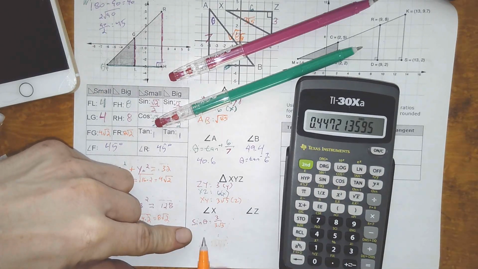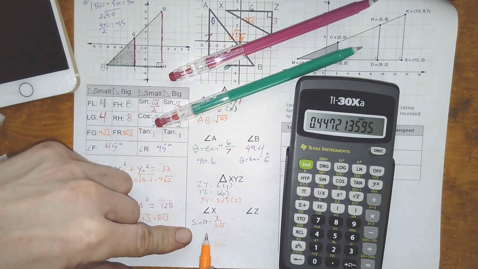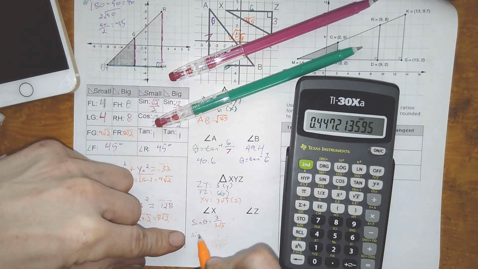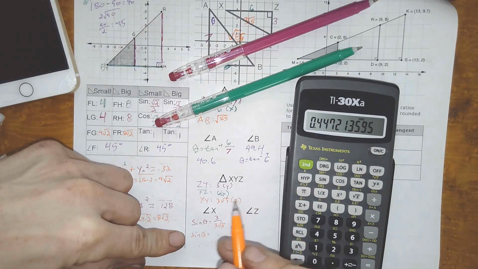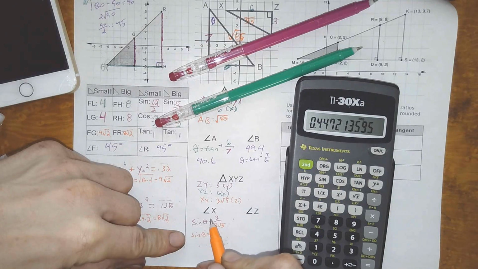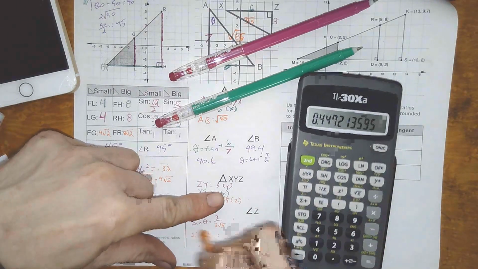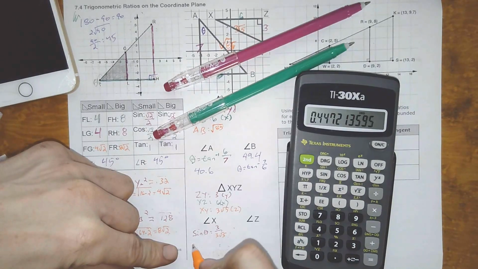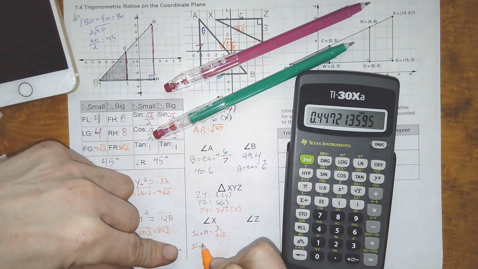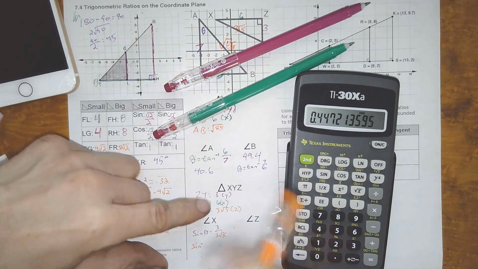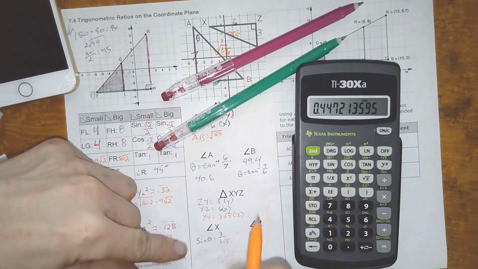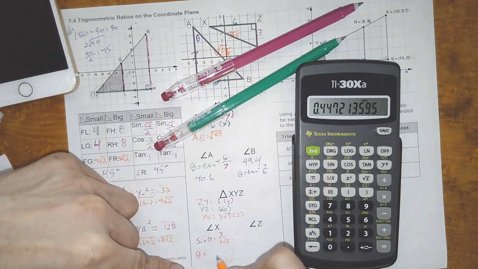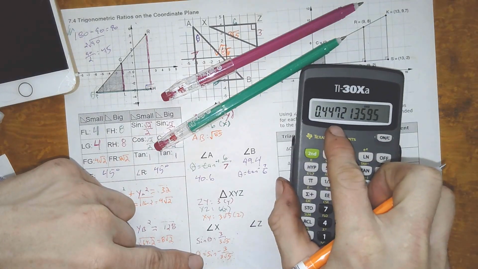That's going to be equal to 0.4444, right? So the sine of theta equals that. So I need to take the inverse sine. I need to say theta equals the arcsine of 3 divided by 3 square root of 5.